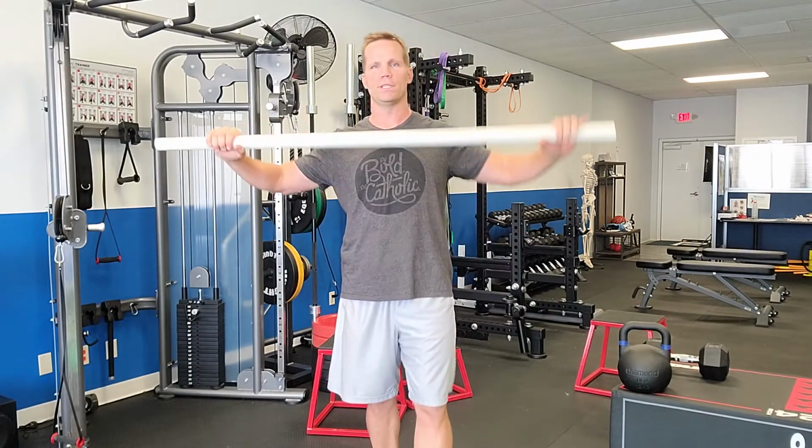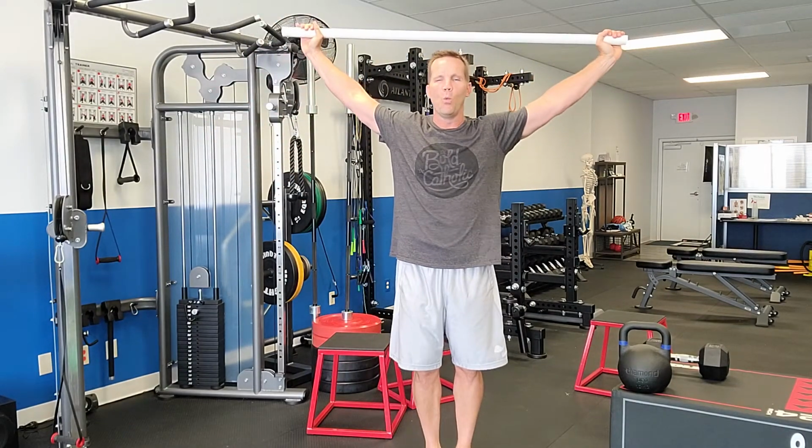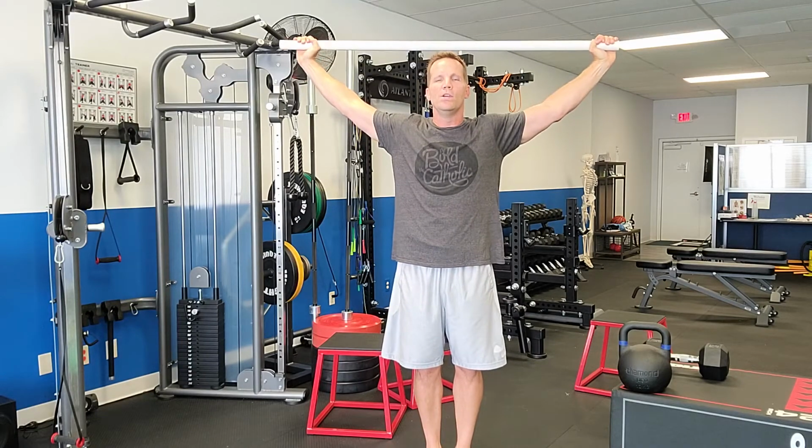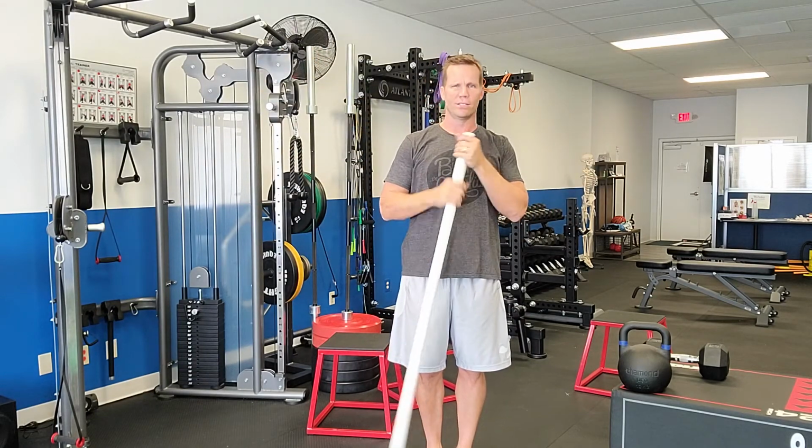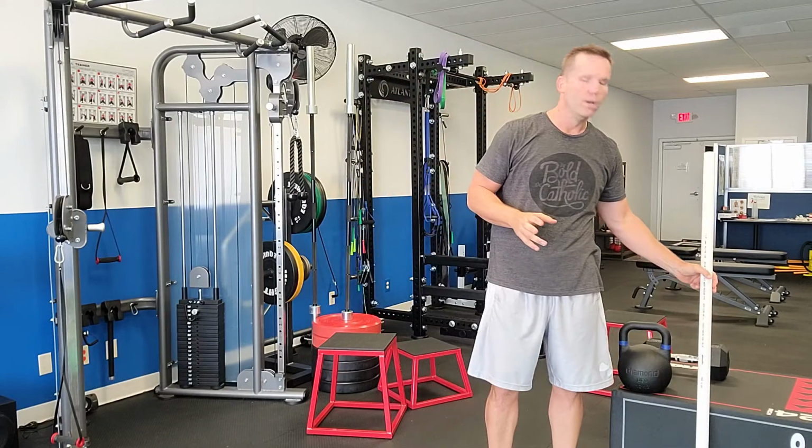So an overhead squat position, even with a light, kind of weightless PVC pipe, is still a good squat that's going to challenge quite a bit more. If my pectoralis major isn't stretched out, if my shoulder mobility isn't there, you're going to see some compensation with that overhead squat. So those are a few simple bilateral variations.